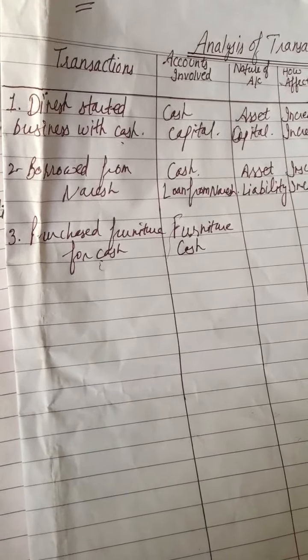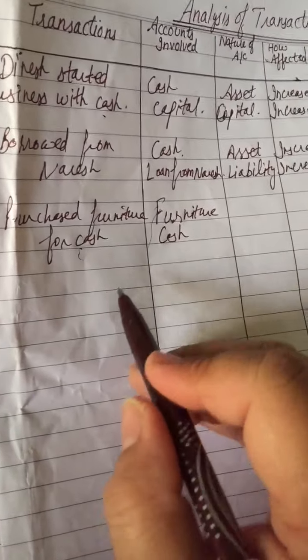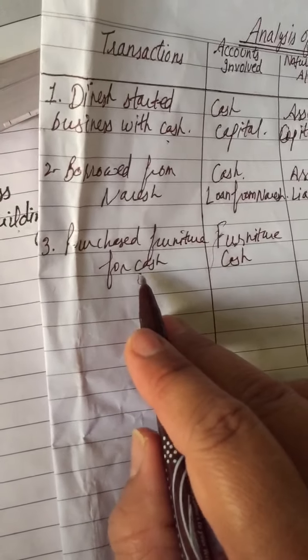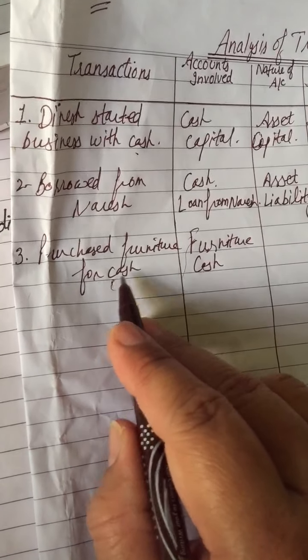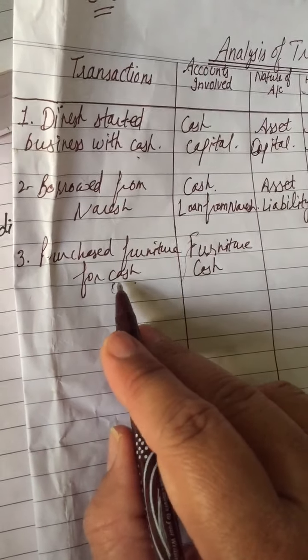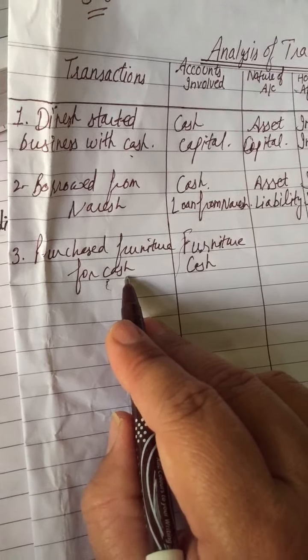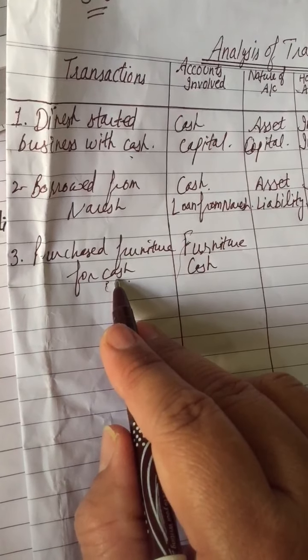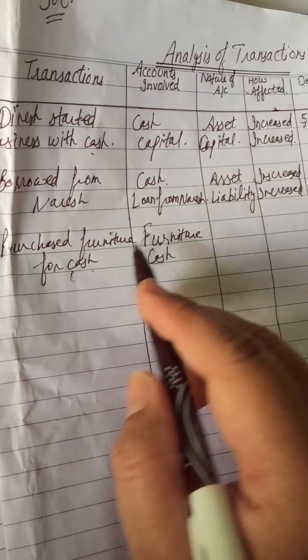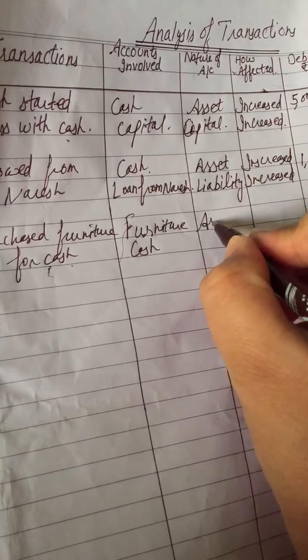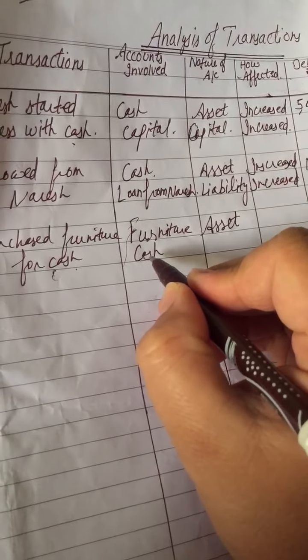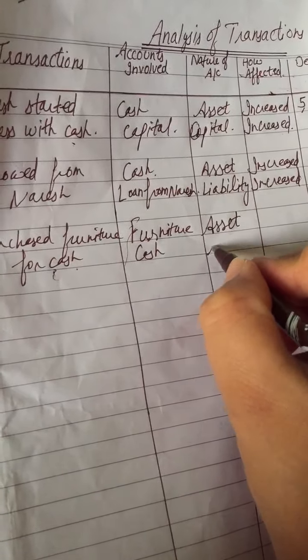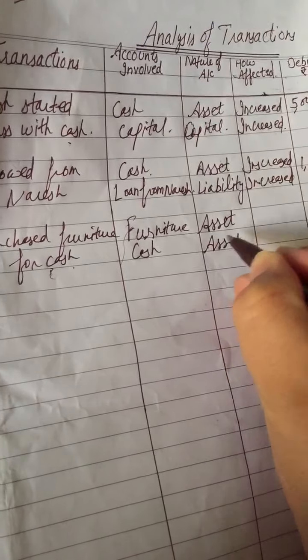If we had bought it on credit, that is cash is not given, then we will take Raj Furniture House as a creditor. Furniture is an asset for the business and cash is also an asset for the business.